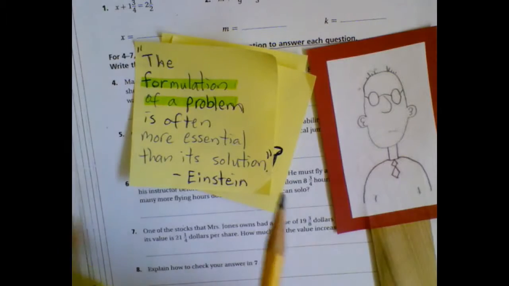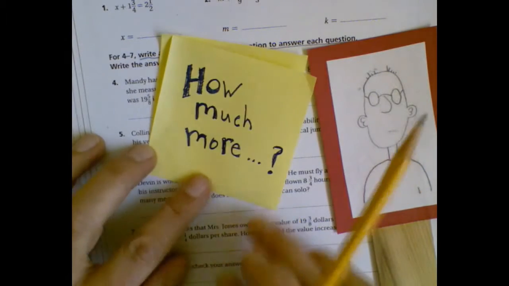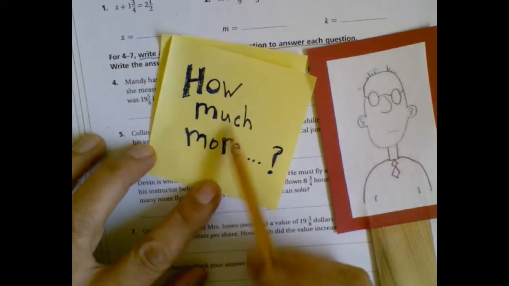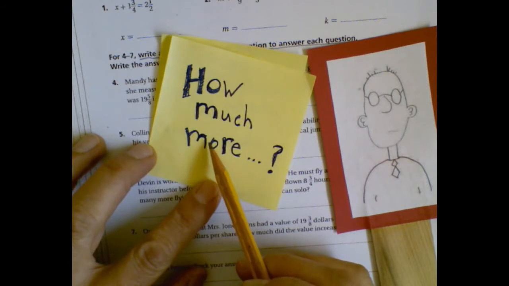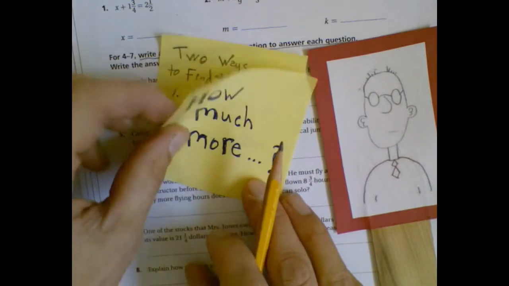And that's what we're going to be practicing today, setting up problems. We're going to be focused on some language that you often see, as in how much more. There's more than one way you can see this language, but we're going to focus on what it means when we say how much more.